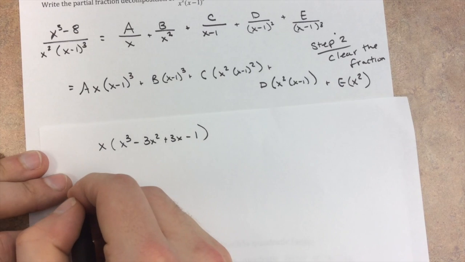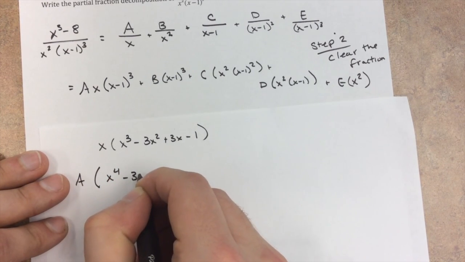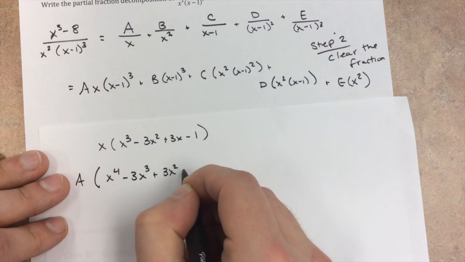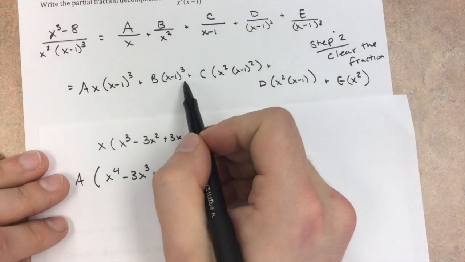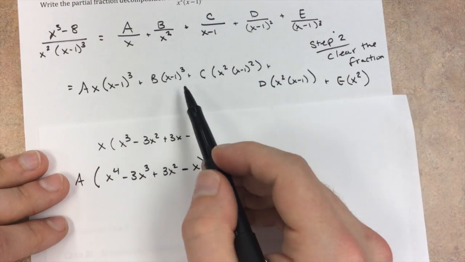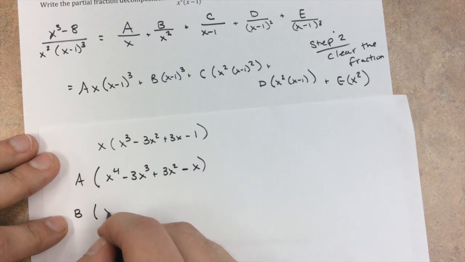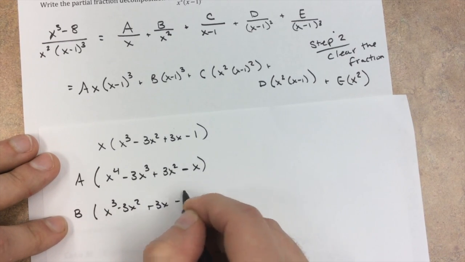So that gives me a times x to the 4th minus 3x cubed plus 3x squared minus x. That's my a term. For my b term, it's just (x minus 1) cubed. So my b term is b times x cubed minus 3x squared plus 3x minus 1.